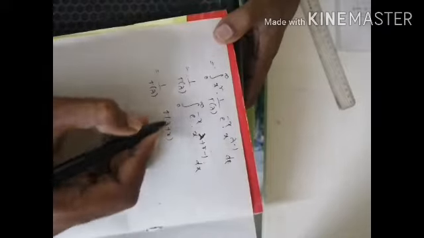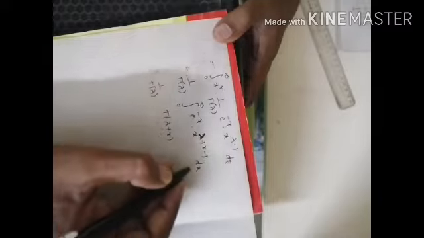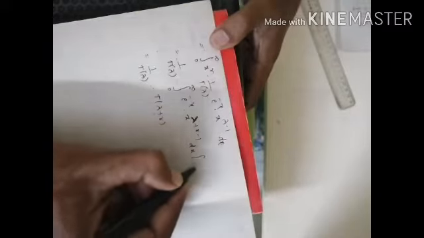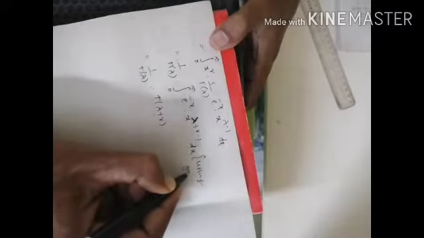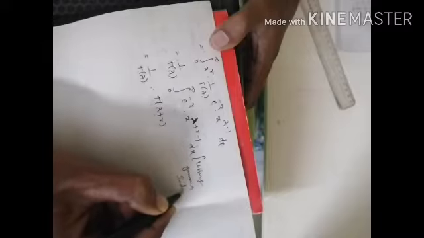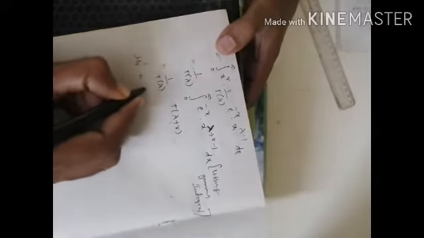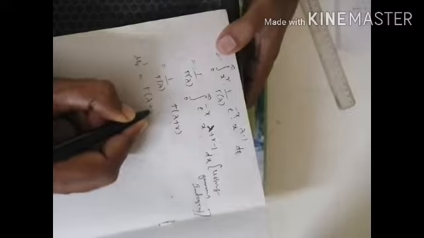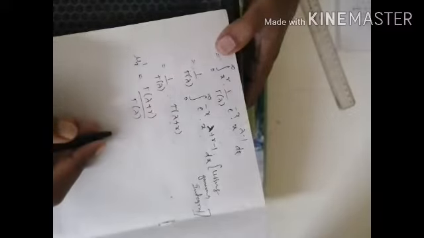So you can get gamma of lambda plus r using the gamma integral. Okay, so the rth moment is gamma of lambda plus r by gamma of lambda, right?